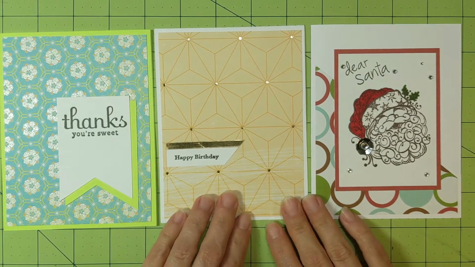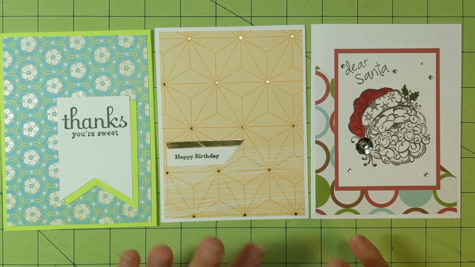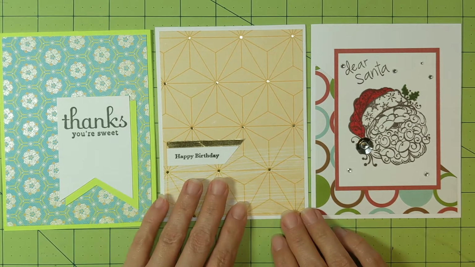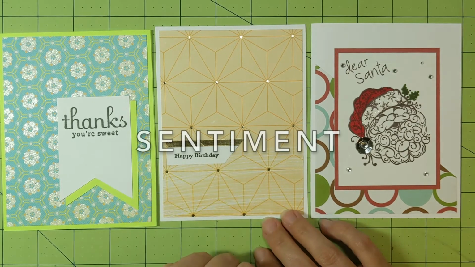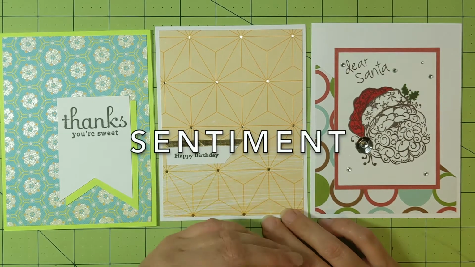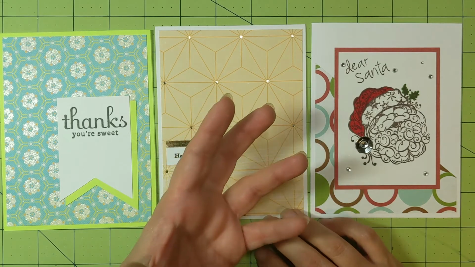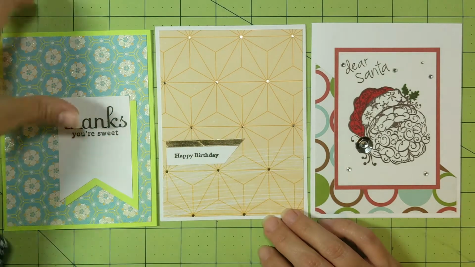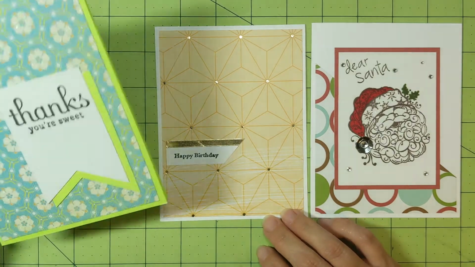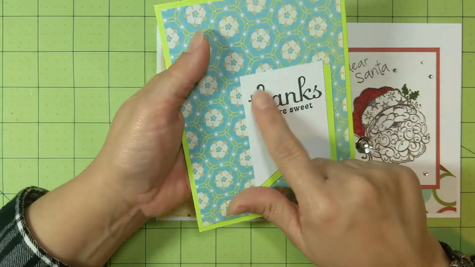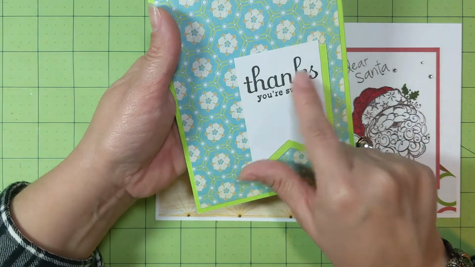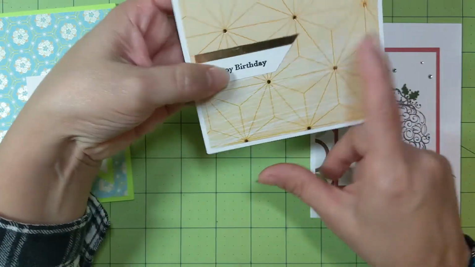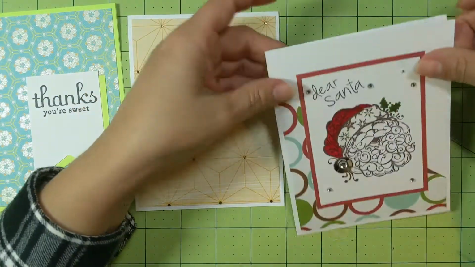So card sketches, A2 cards, we talked about. The other thing that I frequently see people curious about is, what is a sentiment? A sentiment is like an emotional term, but it can also mean the writing on the card or the message on the card. In this case, the sentiment on this card says, "Thanks, you're sweet." On this card, it just says happy birthday. It's really simple. And on this one, it just says Dear Santa.